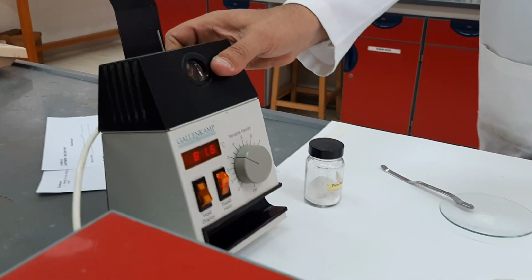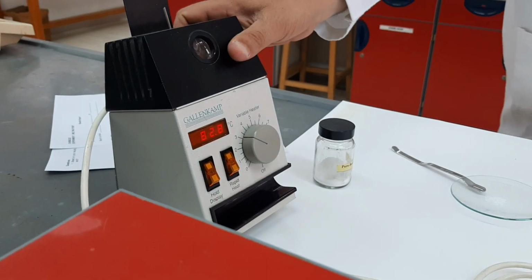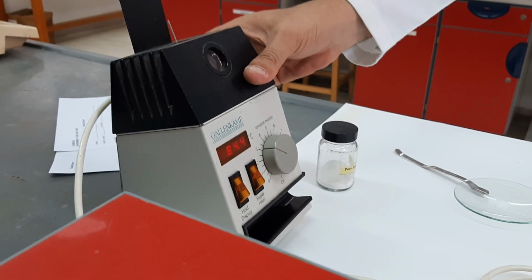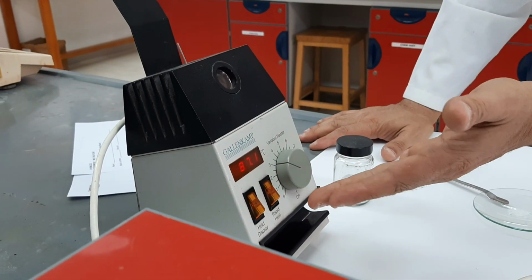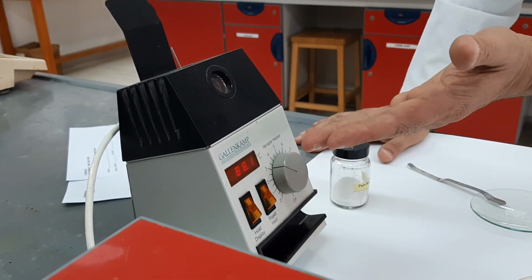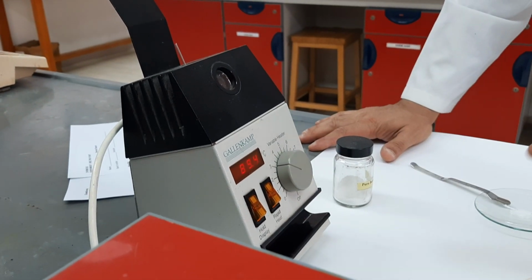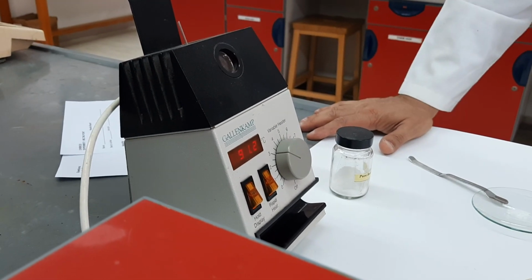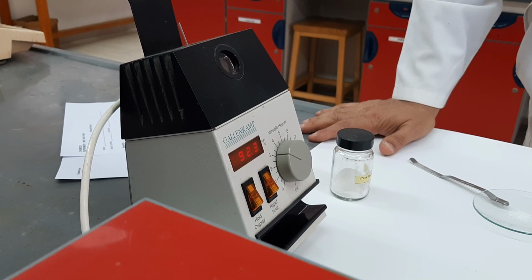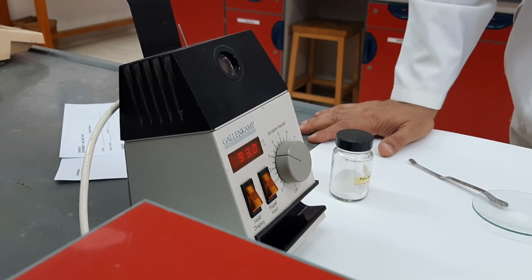You can see now the temperature is 80. Then I turn the rapid heat off, and now what you will see is that the temperature will increase, but it will increase slowly. The rate of temperature increase will be slow enough to allow you to determine the temperature.